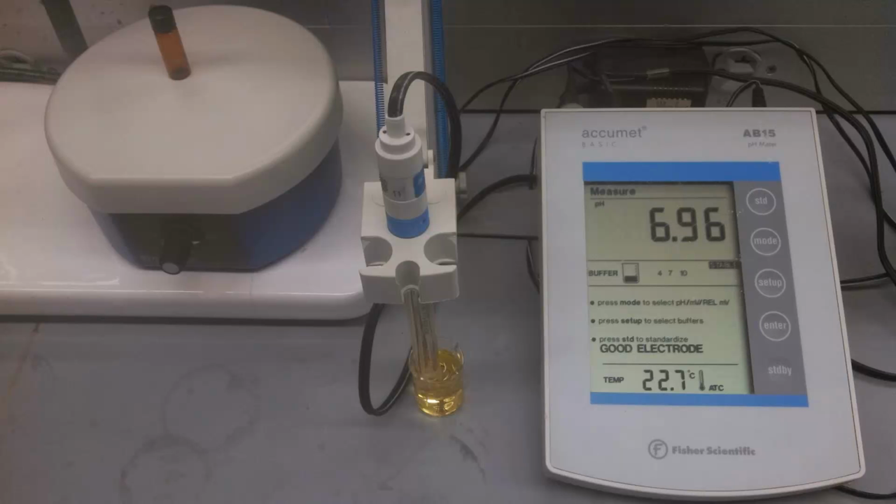When you show up to lab, this is what's going to be on your bench. There will be a pH meter with an electrode that's resting in a buffer solution, and then you'll also have a stir plate with a very tiny stir bar on it. When you turn your pH meter on by pressing the standby button, what you need to look for are the words "good electrode" on the screen. This means that the electrode is standardized and it's ready to use.